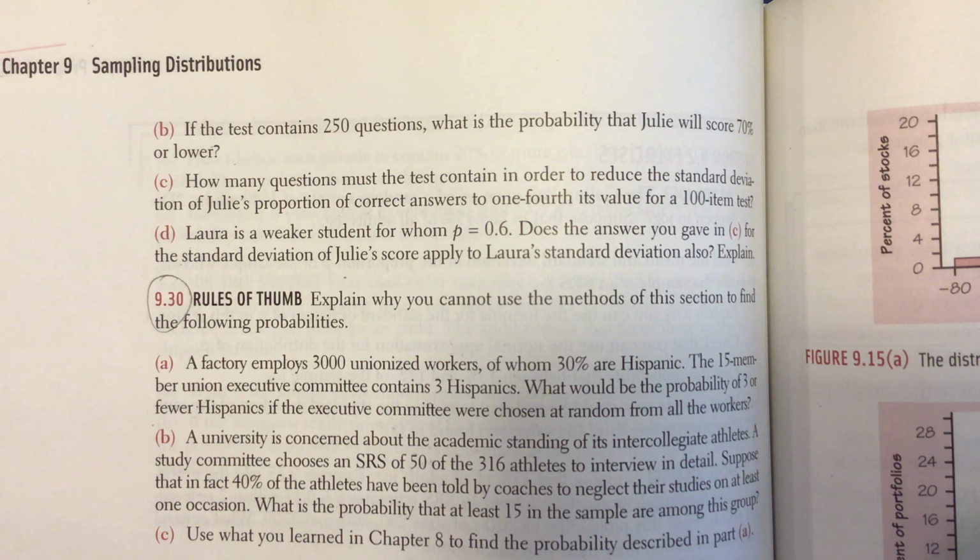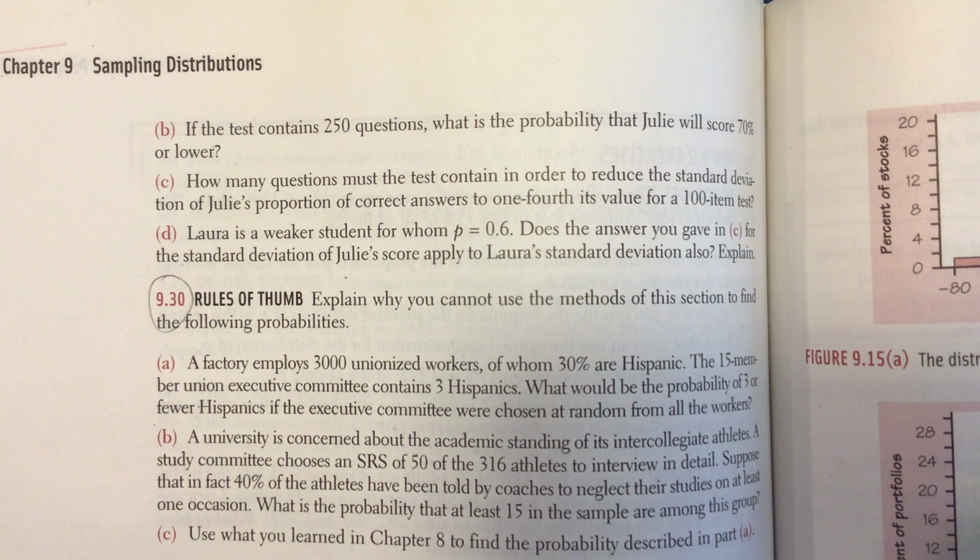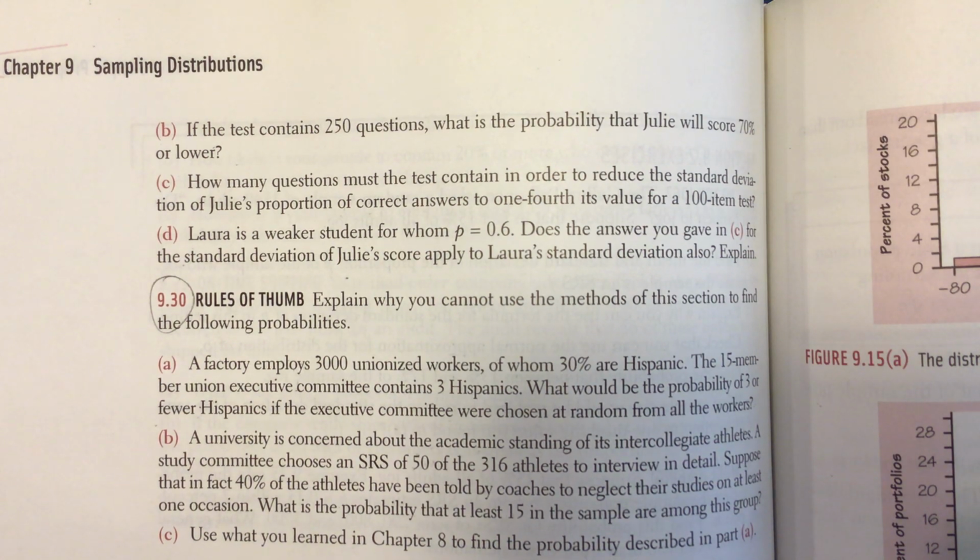Letter B. The university is concerned about the academic standing of its intercollegiate athletes. Study committee chooses an SRS of 50 of 316 athletes to interview in detail. Suppose that in fact 40% of the athletes have been told by coaches to neglect their studies on at least one occasion. What is the probability that at least 15 in the sample are among this group?